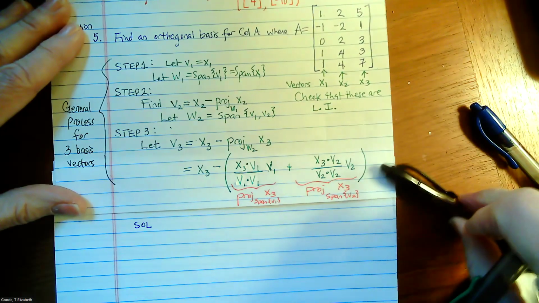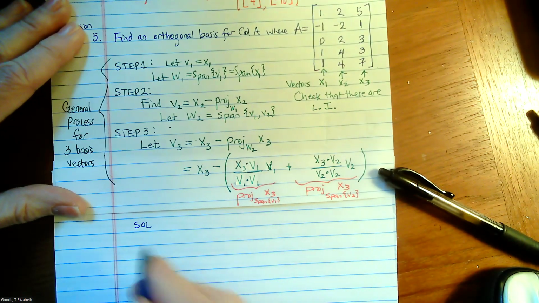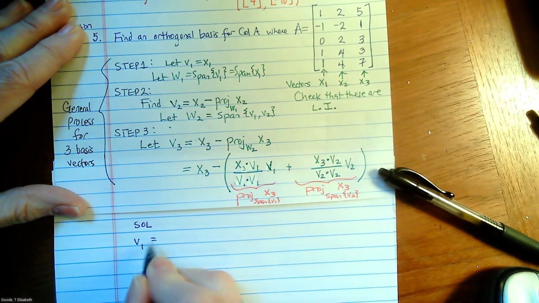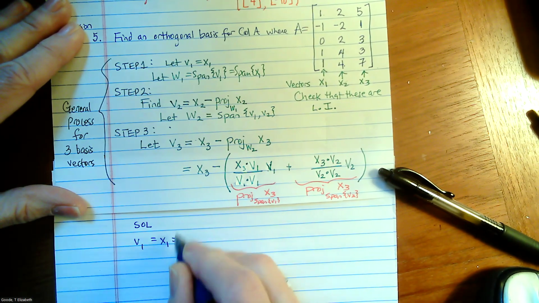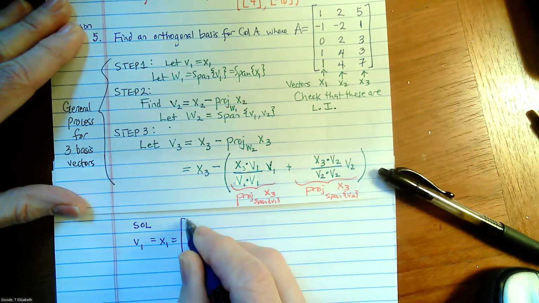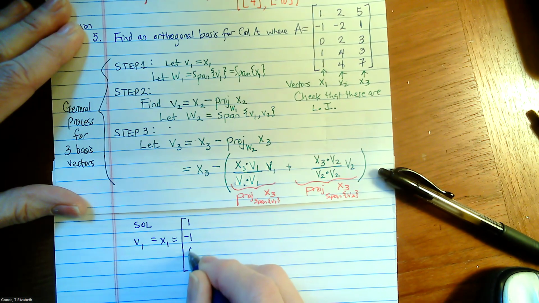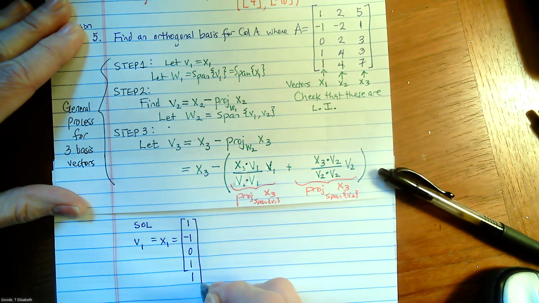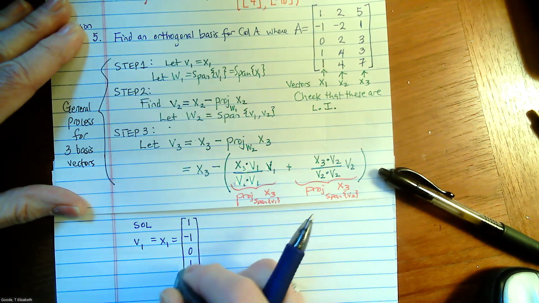All right. So you're going to help me here? V1 is going to be X1, so it's just going to be this: 1, -1, 0, 1, 1. Okay. This is going to take a lot of paper. That's okay.